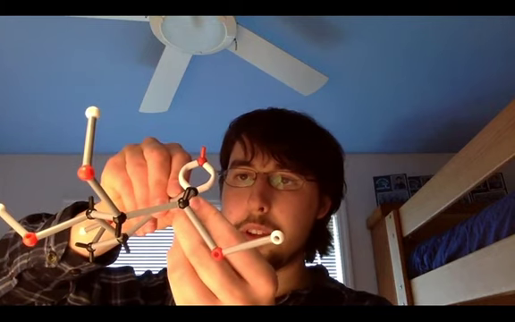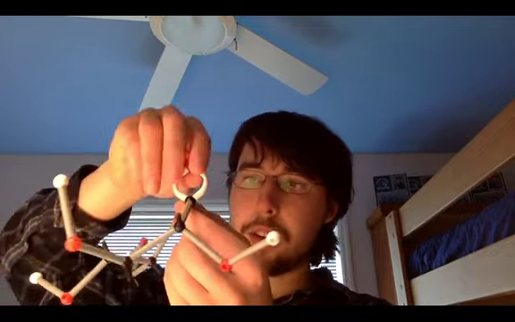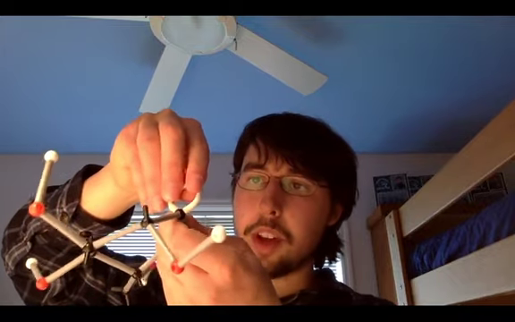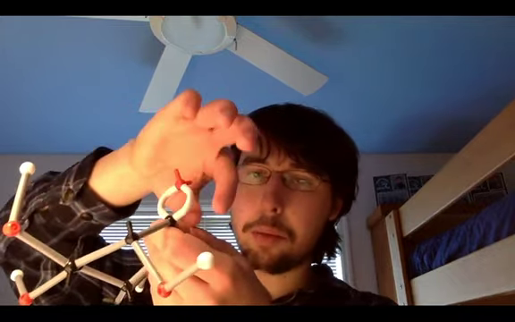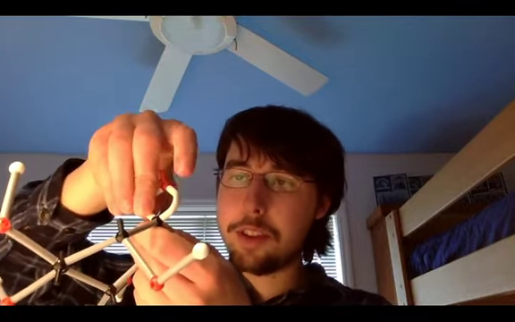And the decision of whether the glucose molecule becomes alpha or beta just depends on which of these two single bonds that are making up this double bond I choose to break, for this model.